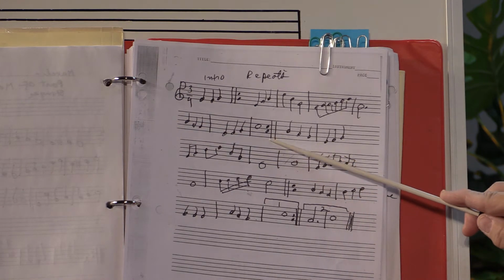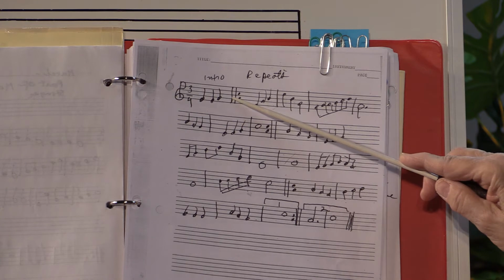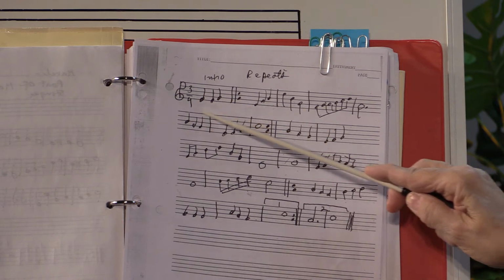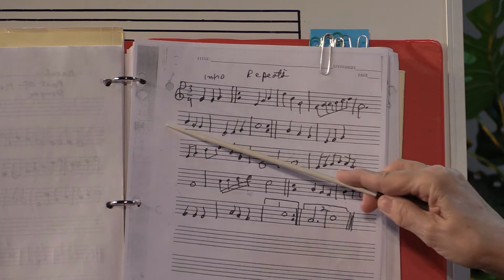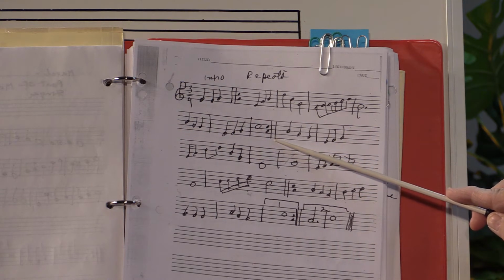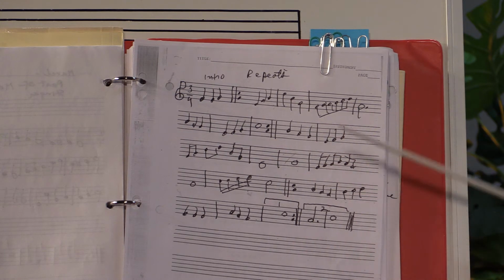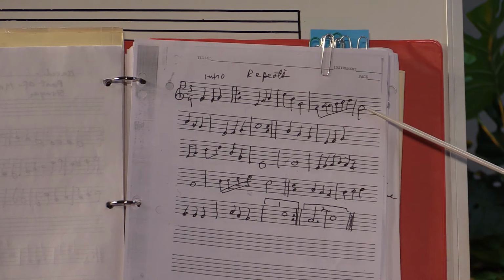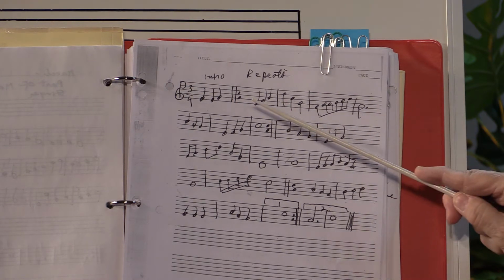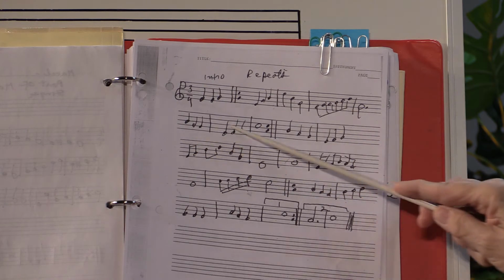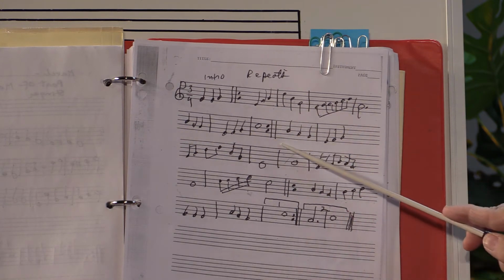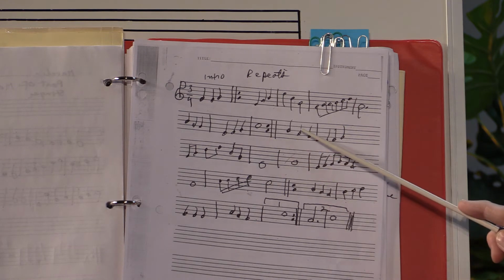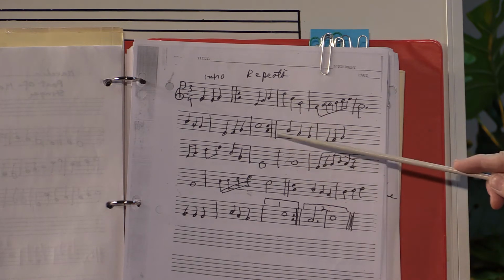Now that's a repeat sign. That means you go back to here, not back to the introduction, but you go back to where this repeat sign is, and you play that again, just once. So you play it once, you repeat it once. So actually, it's played twice in all. So you get here, you play this, and then you go back to that repeat sign, and you play that again. And then you continue. You don't stop there. That's not the end of the song.